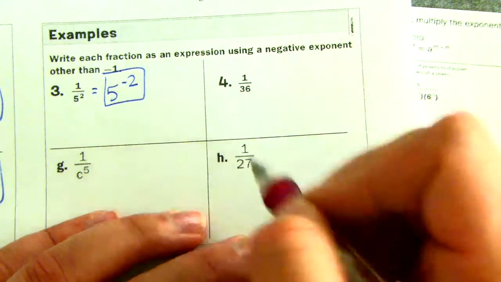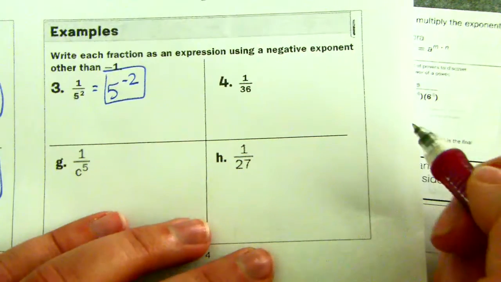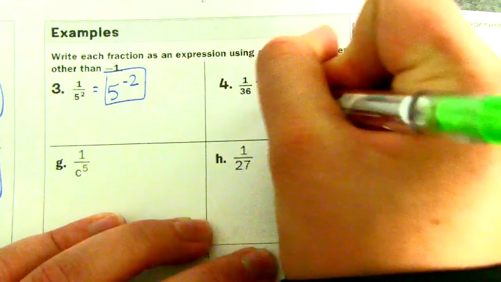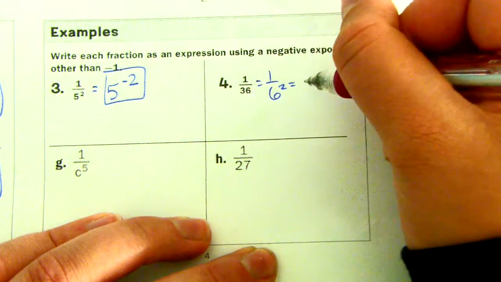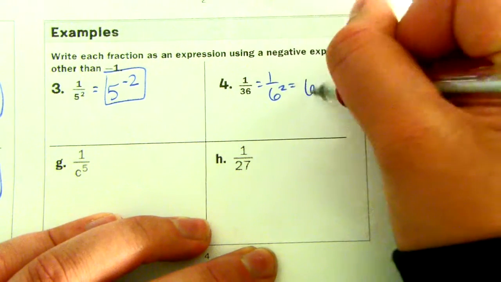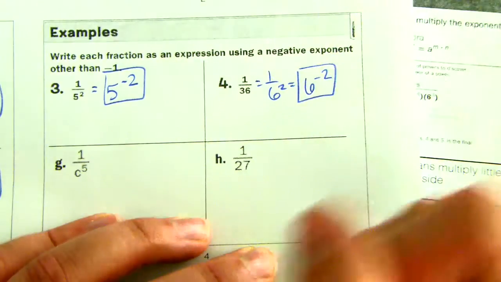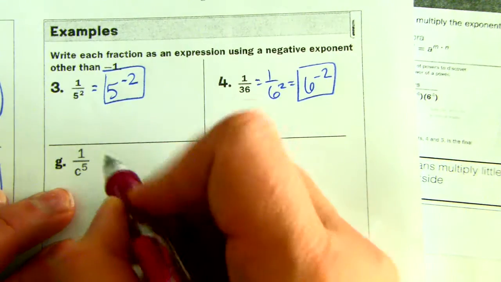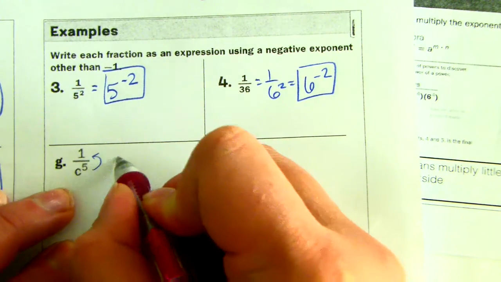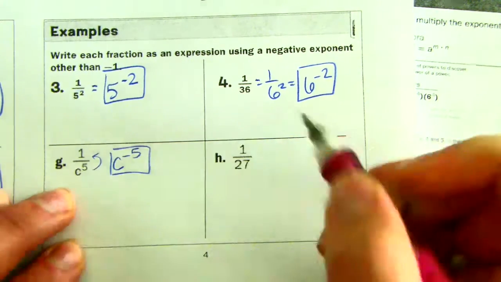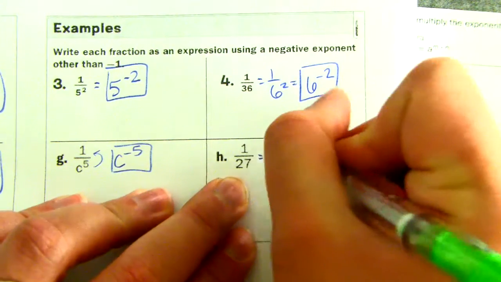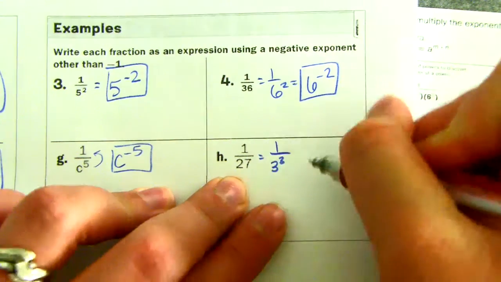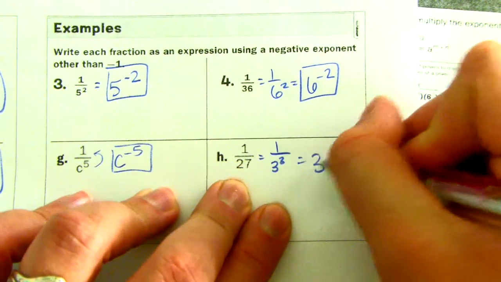Here, this one's not an exponent, but what squared gives you 36? 6. So now it's positive. Make it negative and move it. We'll move it to the numerator. G, we would just move him to the top to make him negative. Okay, 27 isn't anything squared, but it is something cubed. It's actually 3 cubed. So to make that one negative, move it to the top.